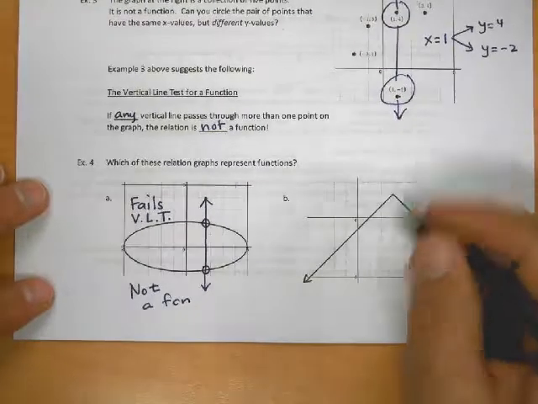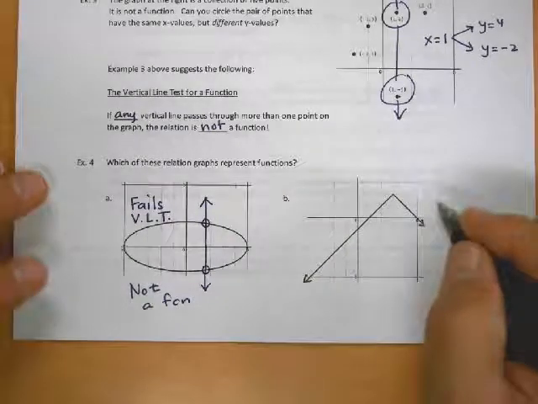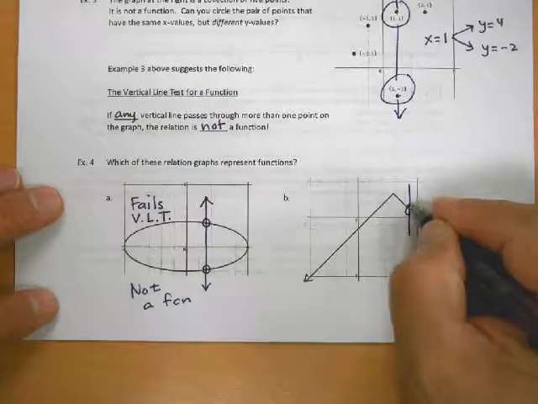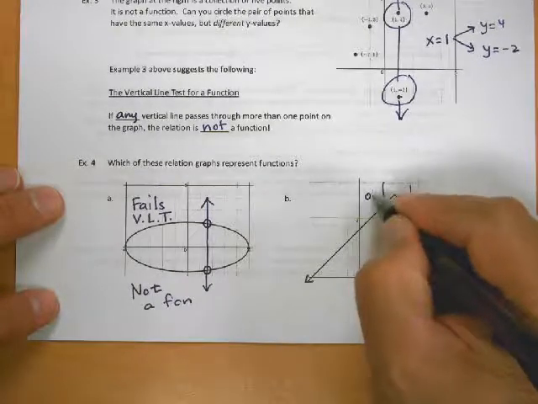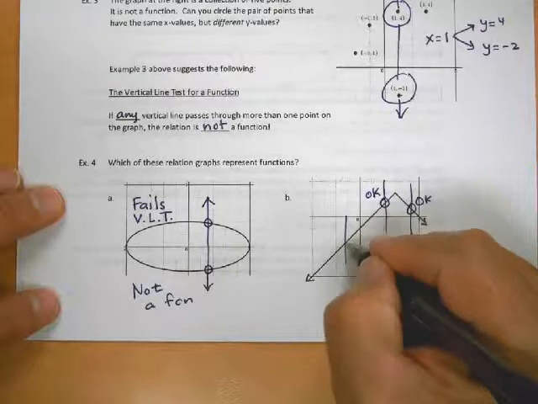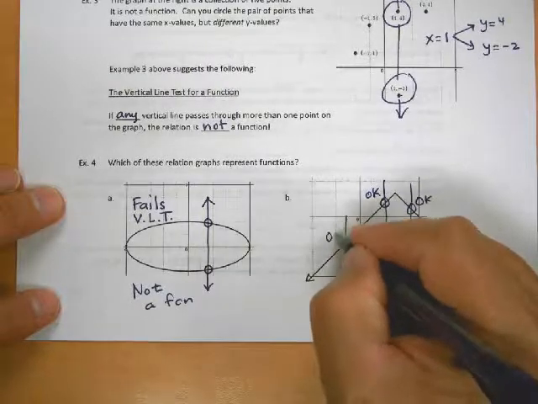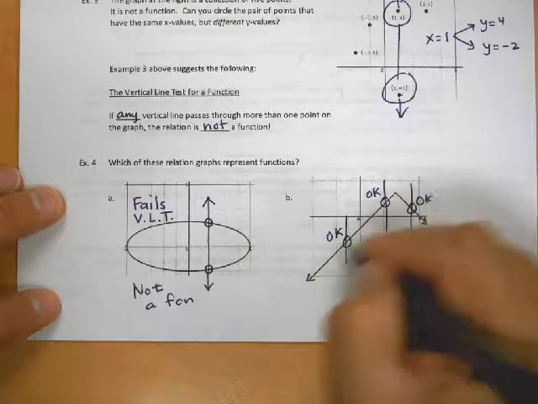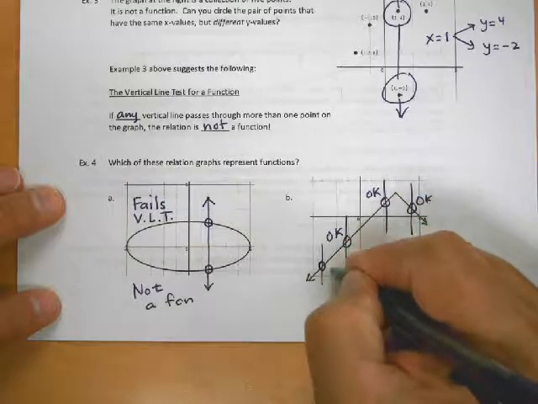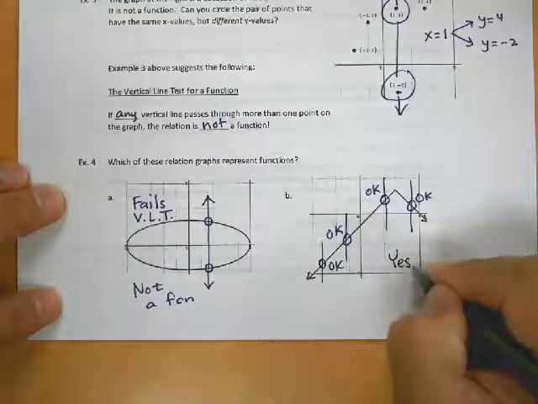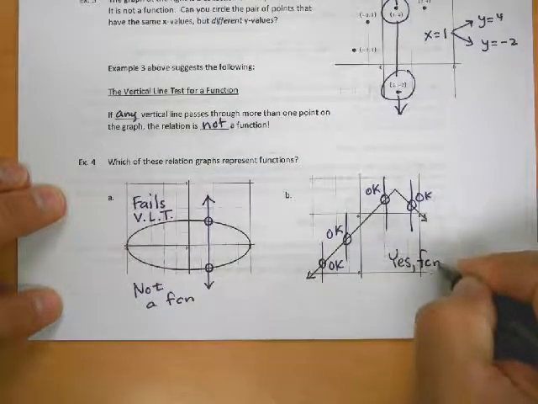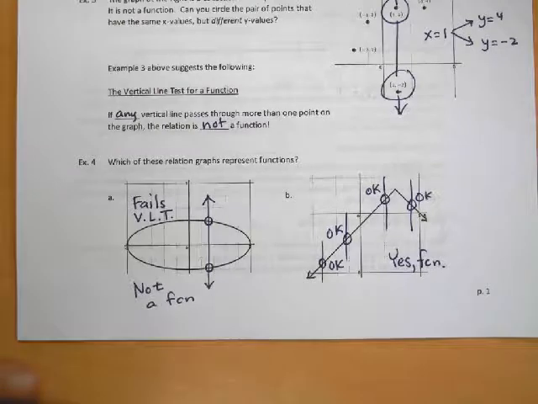When you compare that with this upside down V shape here, that only hits once, so it's still okay. Each time you draw these vertical lines, you're only going to hit once, so this is indeed a function. Yes, this is a function. All vertical lines hit at most one time, and so this is a function.